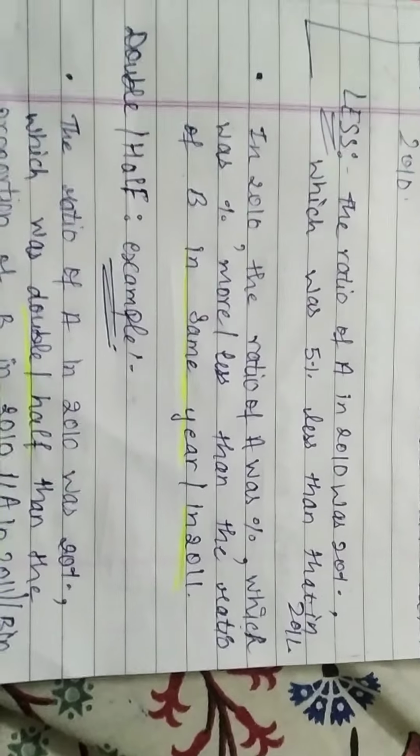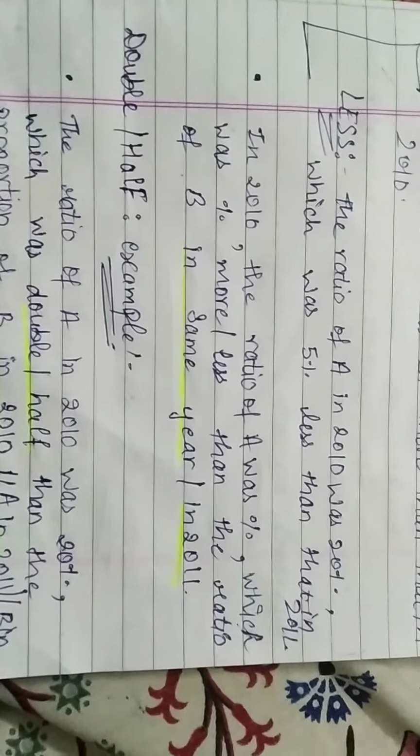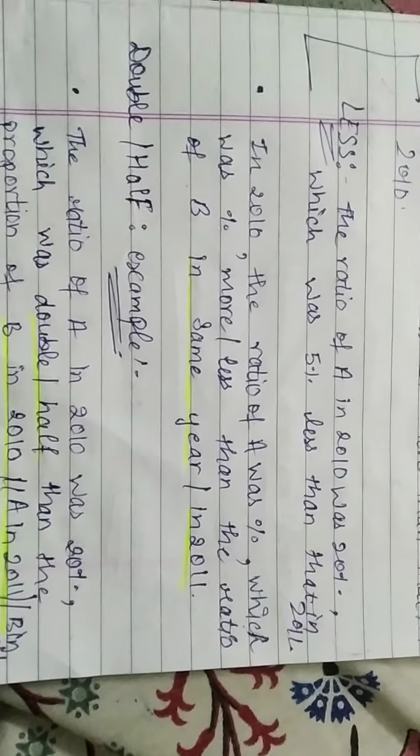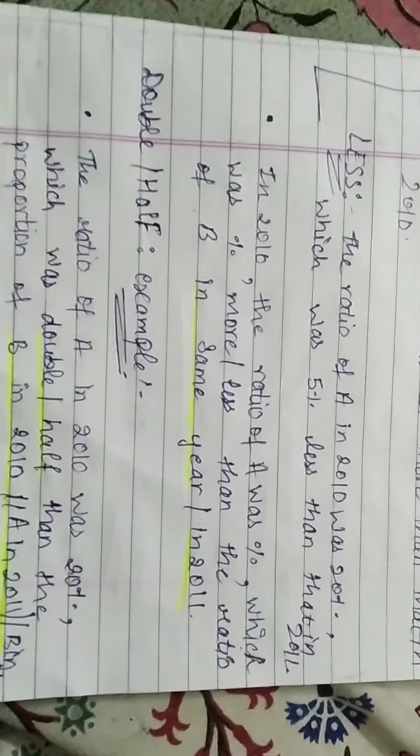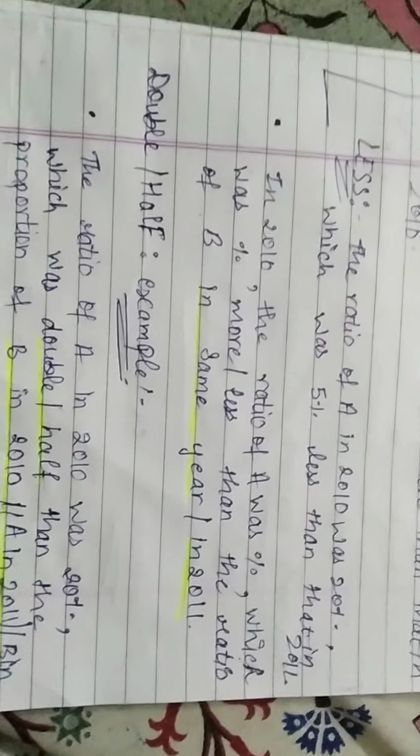If it's less, then you can write less. Then the ratio of B in the same year or in 2011. Okay, it's another variation, a different type of sentence that you can write. It's a complex sentence that will help you to get more scores. Definitely it will not deduct your scores.